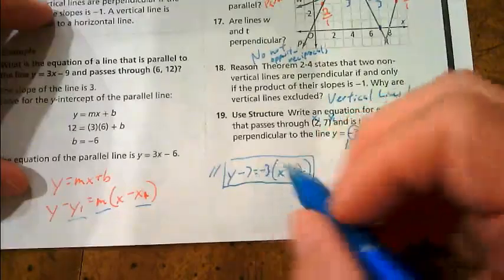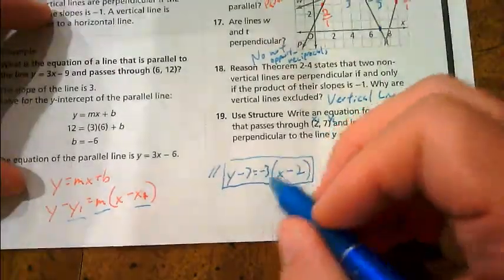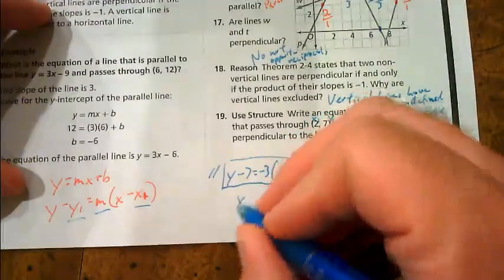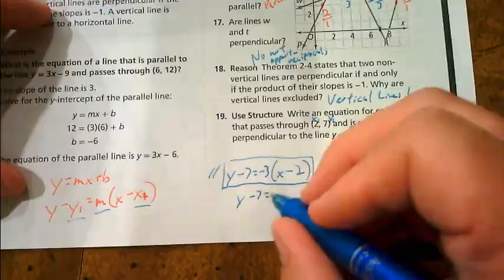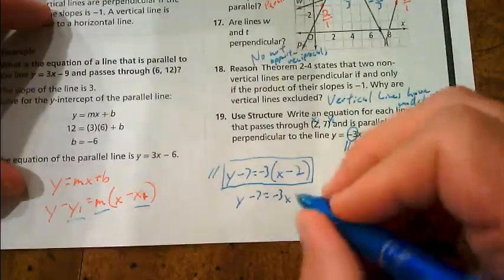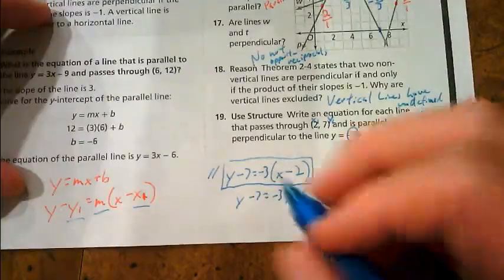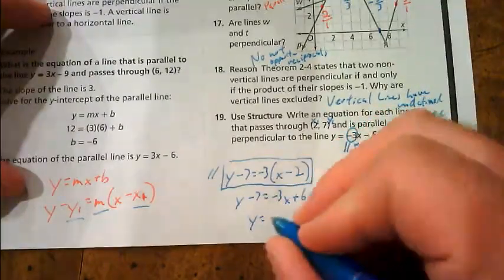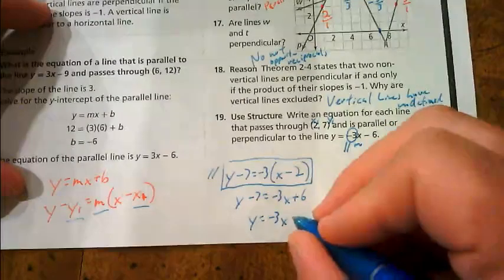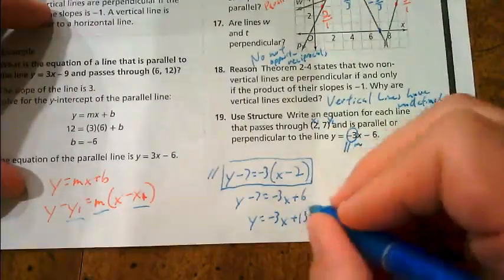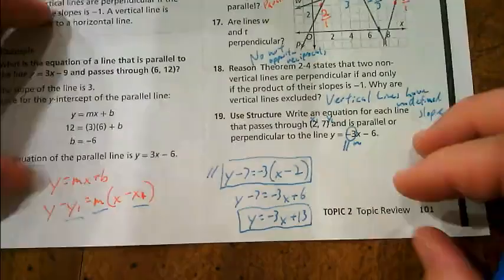Now, if you were to actually change this to slope-intercept, you'd first have to distribute the negative 3. So you'd have a couple of steps. Negative 3x plus 6. Bring the 7 over by adding it. y equals negative 3x plus 13. So again, that would also be acceptable.